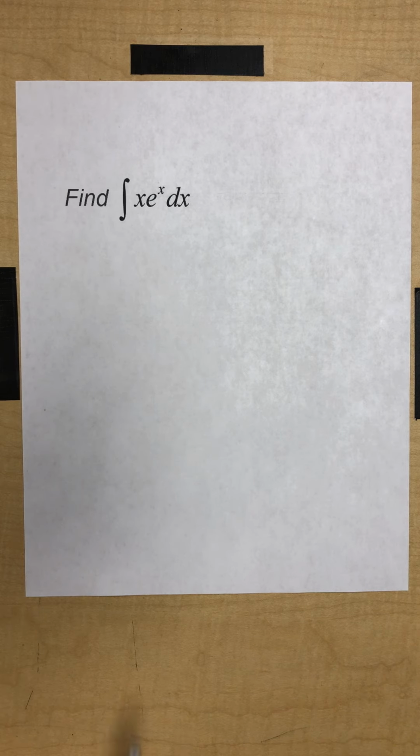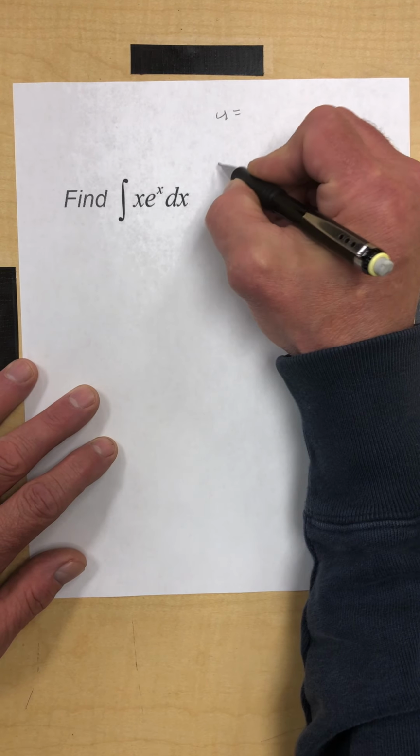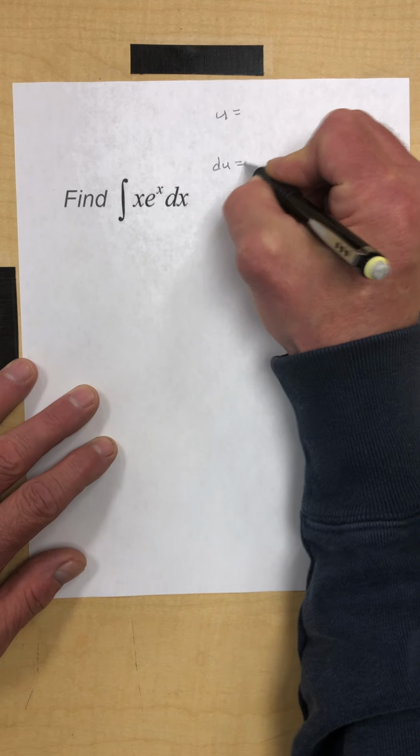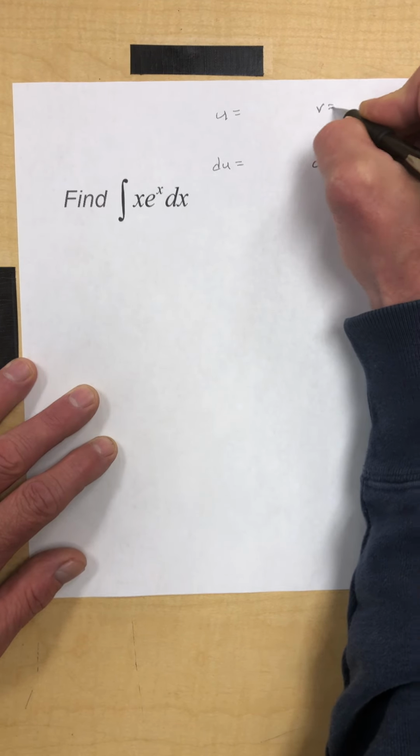Okay, but I got to a certain point thinking about it in my head, and I knew that, oh man, I'm going down the wrong path trying to do it this way. So I'll show you the way that you should do it. Okay, easy way. So again, we have our U, we have our DU, we've got to have a DV, and we've got to have a V.